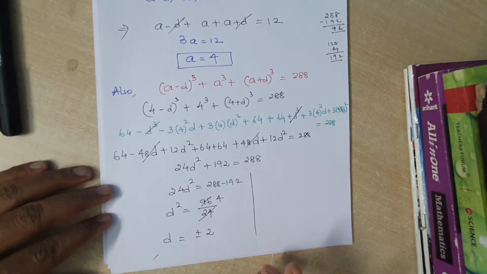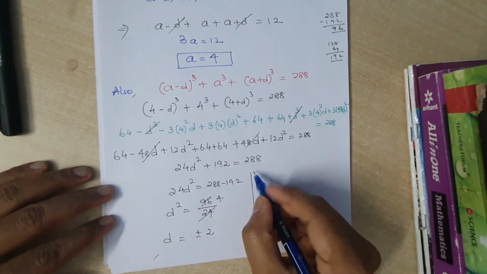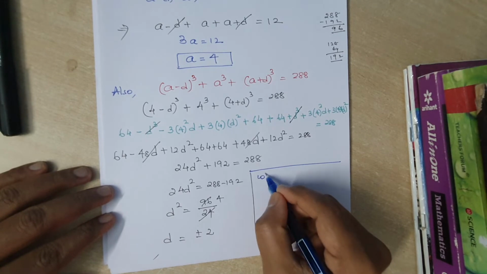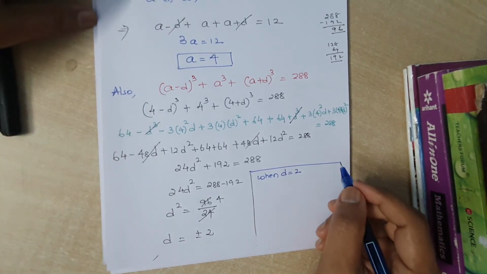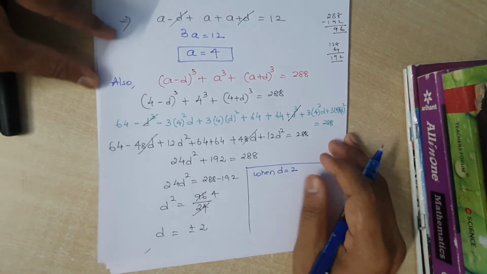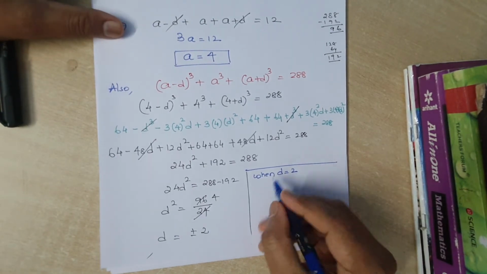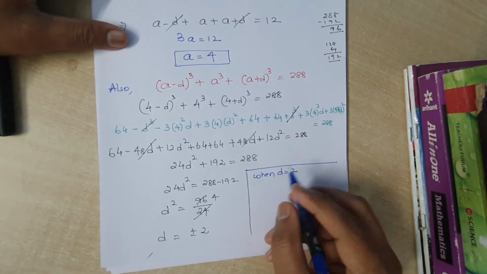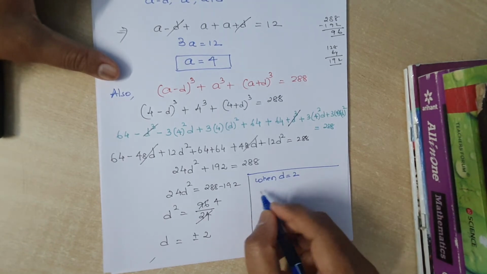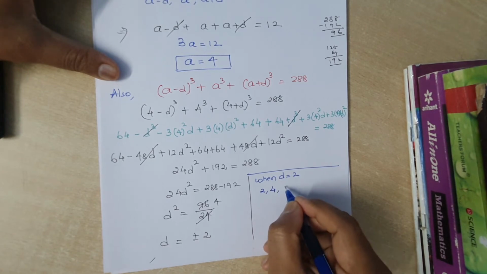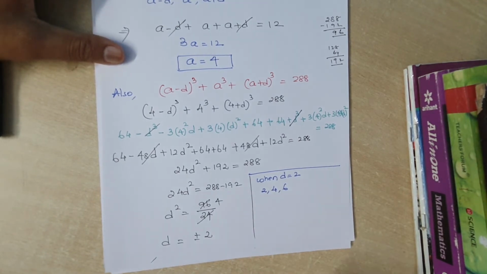Then the numbers will be 2, 4 or 6. We can write when d is equal to 2, numbers will be 2, 4 and 6. Just substitute the value.